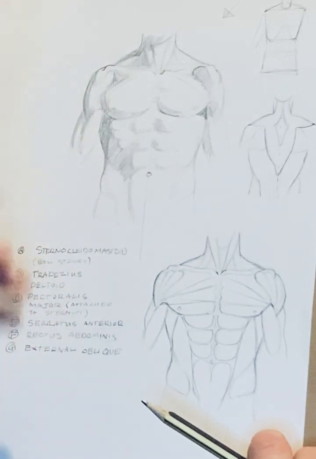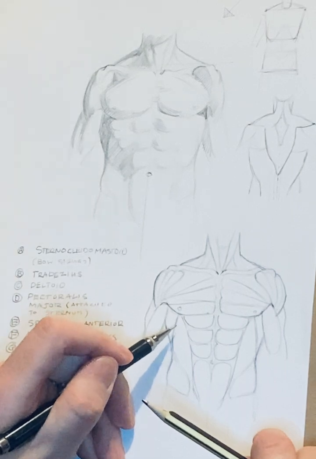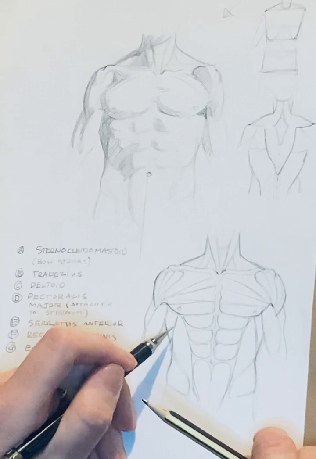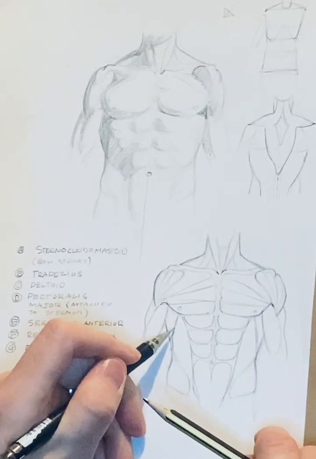Okay, right. So we put in some shapes of the abdominal muscles there. What are we going to have a look at now? Right, okay. Next thing. There's muscles that attach themselves to the ribs, and they kind of follow the shape of the ribs. It's amazing. It really is amazing. And these are called the serratus anterior.